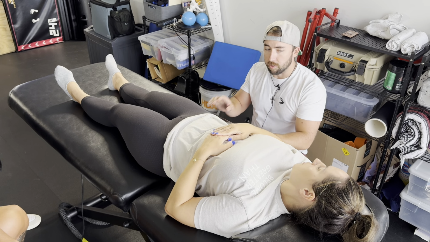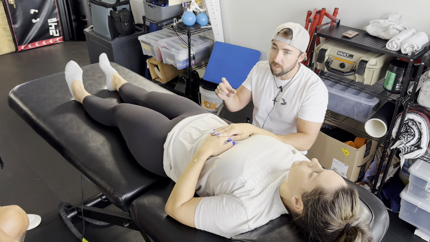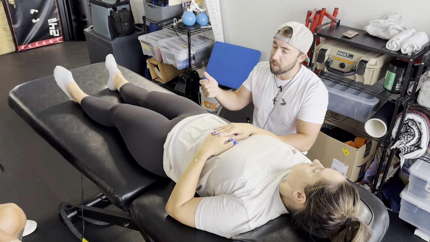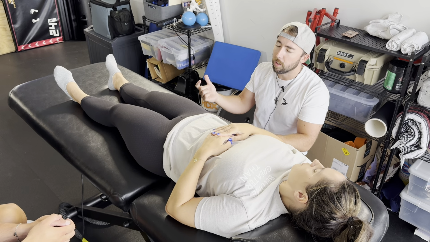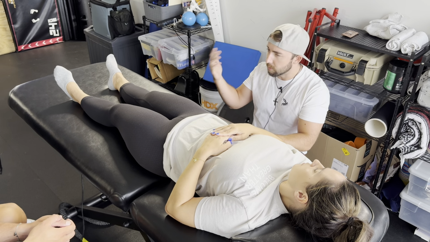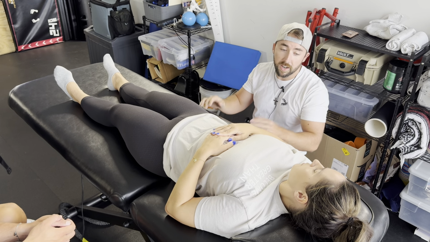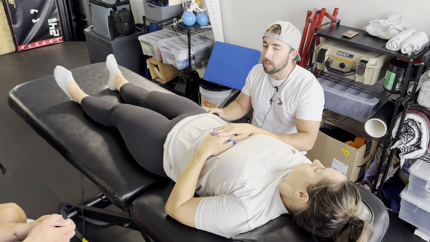Super common. You won't see it in a ton of people, but if you start looking for it and you pay attention to who complains about what, you'll be like, that's another right bicep, that's another right bicep, or another right anterior shoulder. I see it a lot.